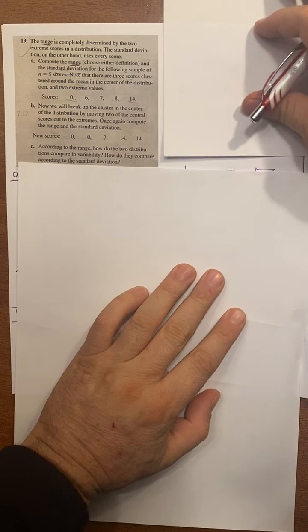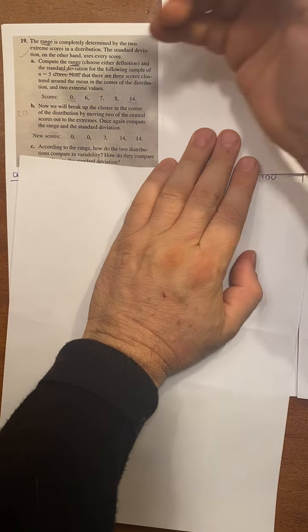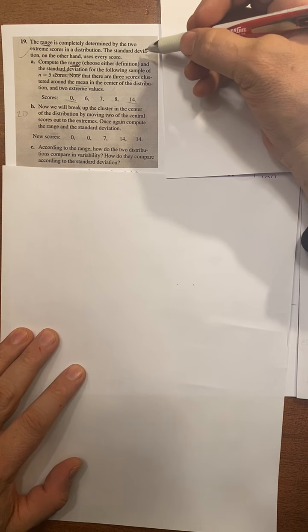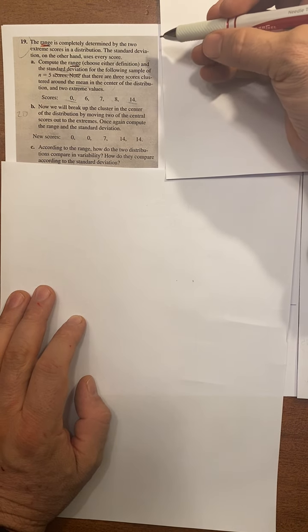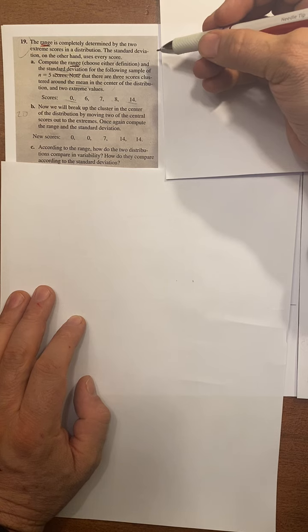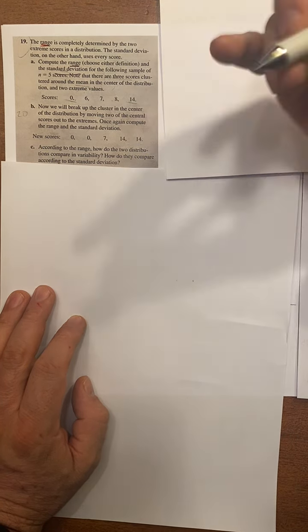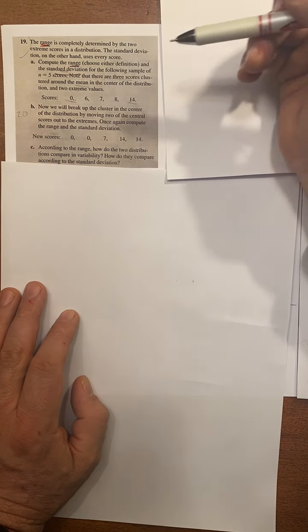And we are saying that the question here is now: the range is completely determined by the two extreme scores in the distribution, right? We already said that. Remember, the range is your largest score minus your smallest score. The standard deviation, on the other hand, uses every score. So the first thing they want us to do is compute the range.